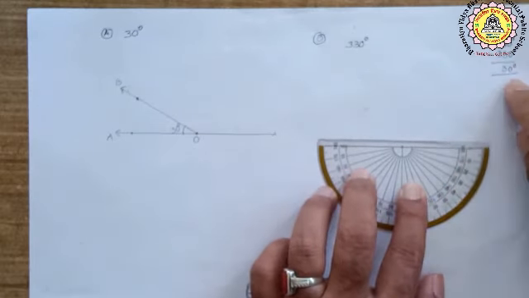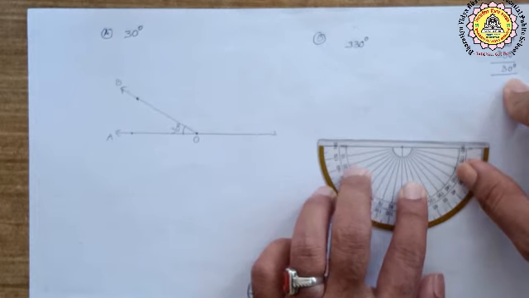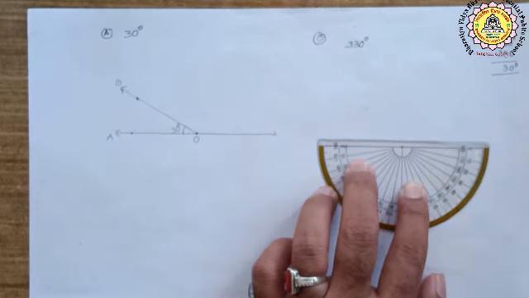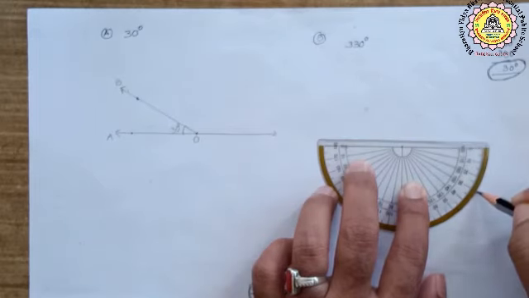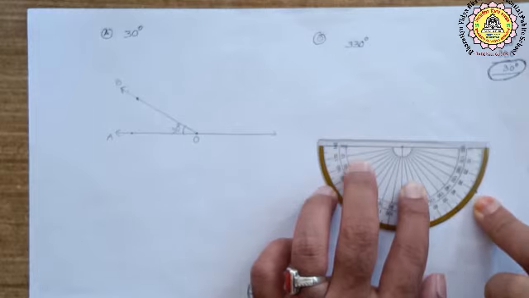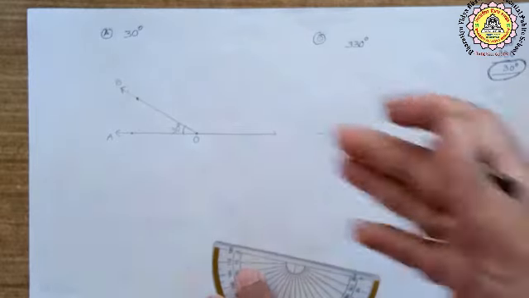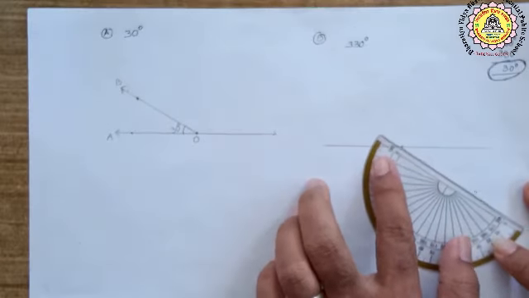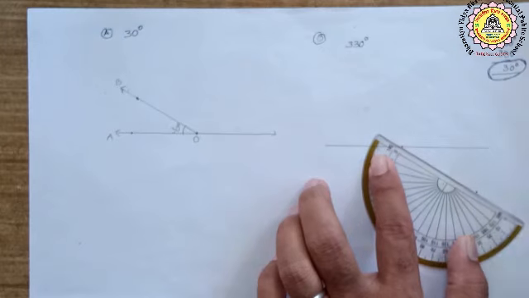Now how many degrees do we have to indicate using this protractor? What is the difference we got here? That is 30 degrees. So this 30 degrees we have to measure here. Here it is 30 degrees. We found this and I kept a dot here. Now, like the 30 degrees angle, we have to connect these two points using a line segment. That's it.